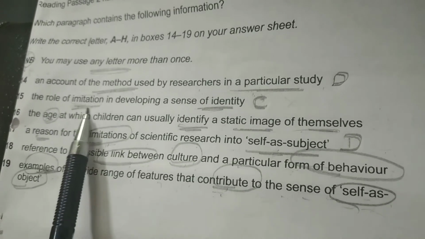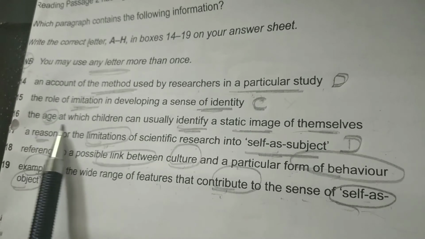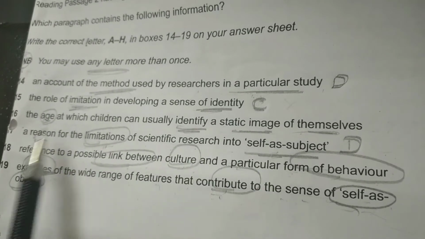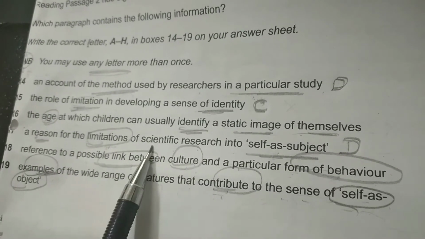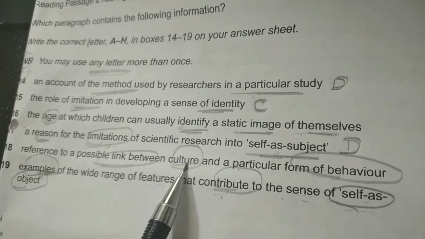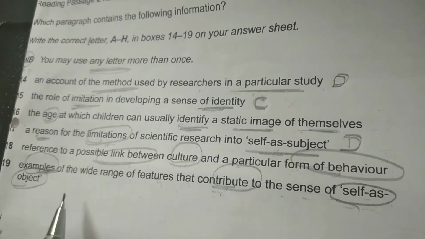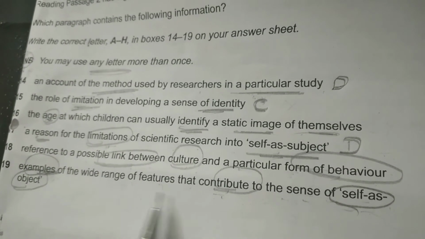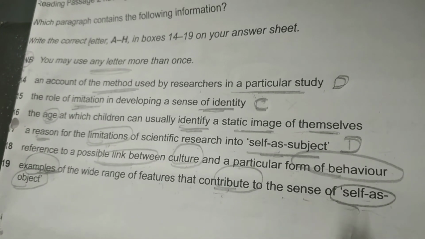The role of imitation. No, there is no mention of imitation. The age at which children should identify the noun. The reason for the limitations. No, there is no limitation. Also, a reference to a possible link between culture and the particular behavior. No.